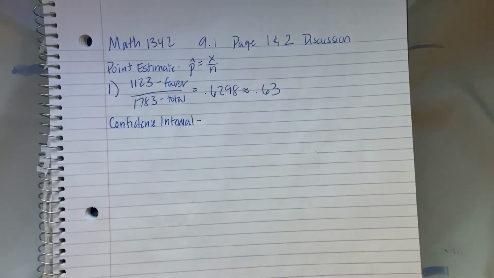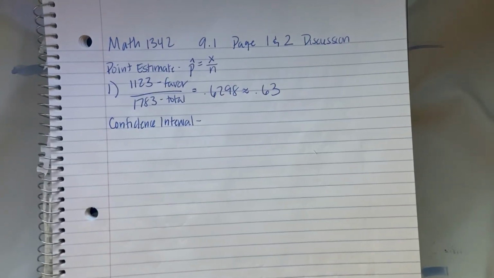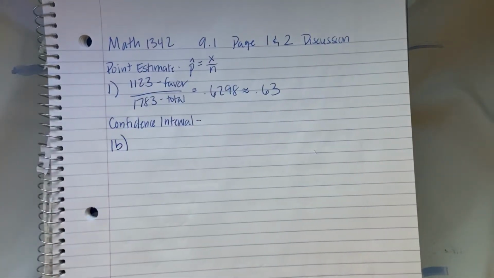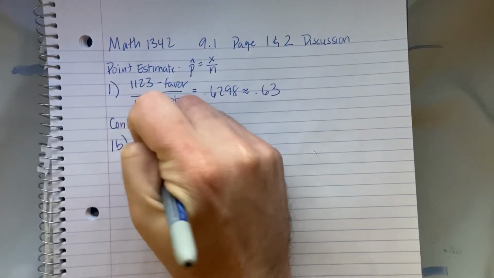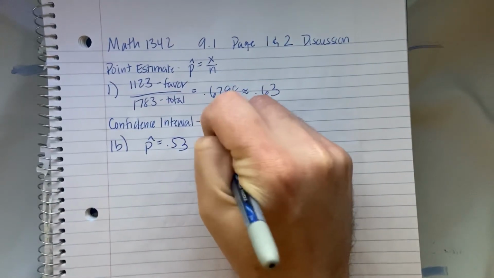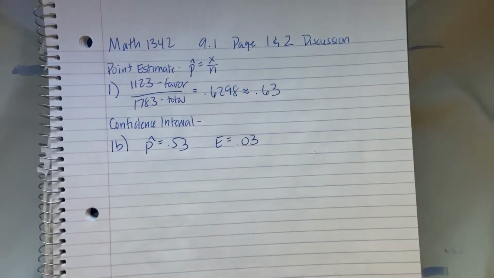A confidence interval for an unknown parameter consists of an interval of numbers based on a point estimate. So if you look down to problem number 1b, it says that in a random sample of registered voters, 53% favor candidate A with a margin of error of 3%. What is the confidence interval? Well, 53% is 0.53 as a decimal. 3% margin of error is 0.03 as a decimal.